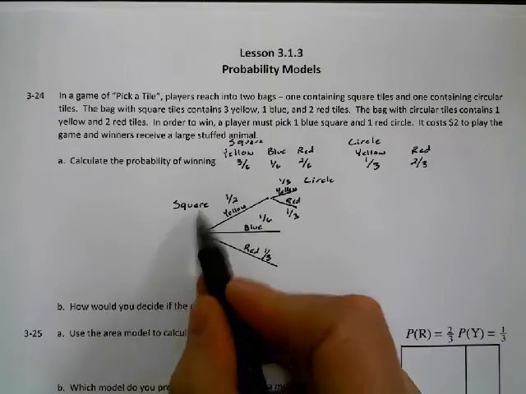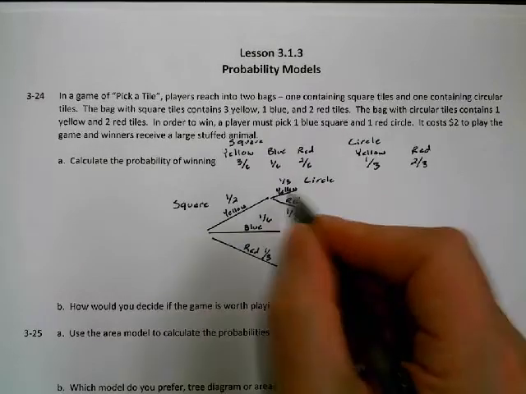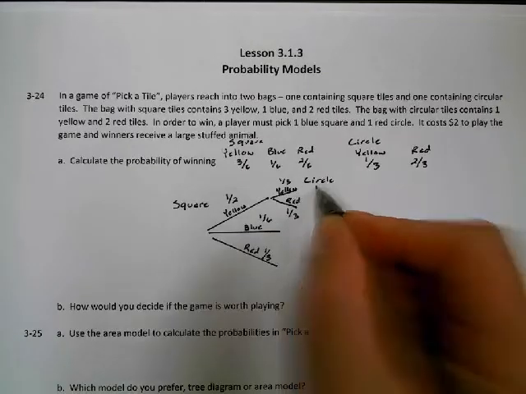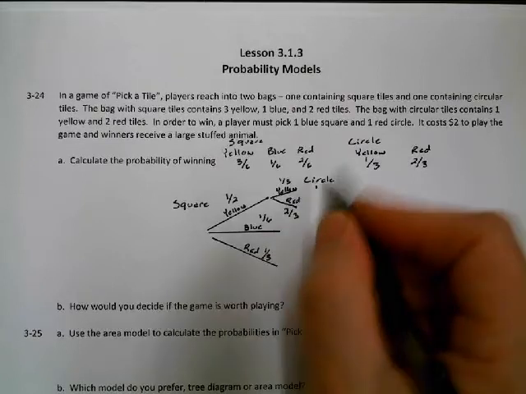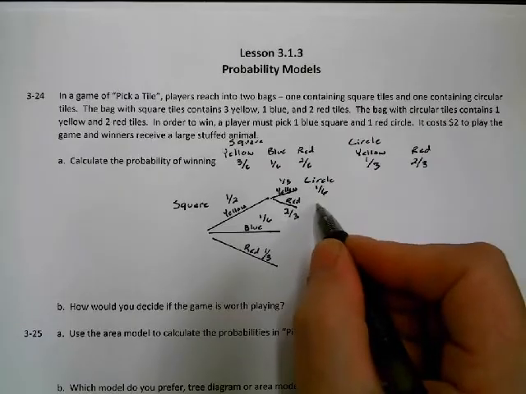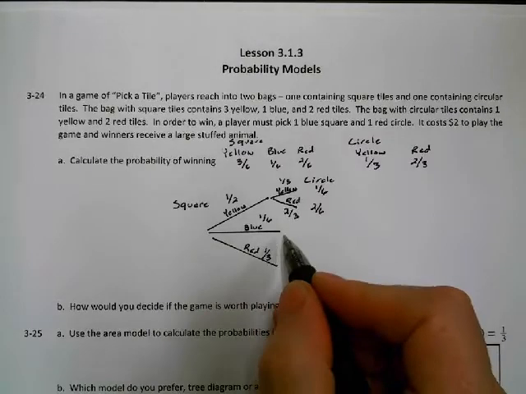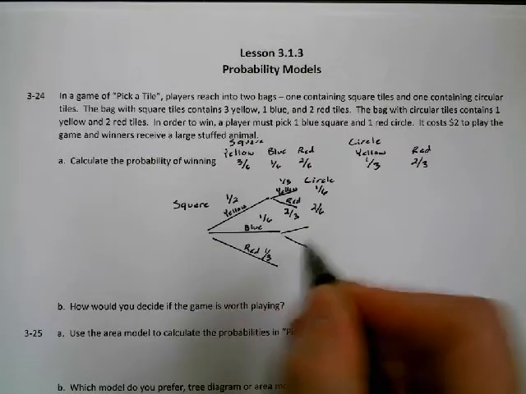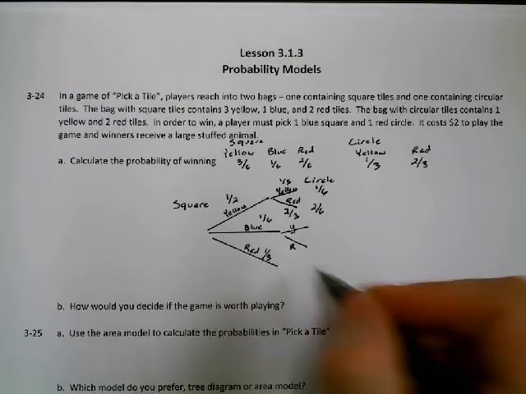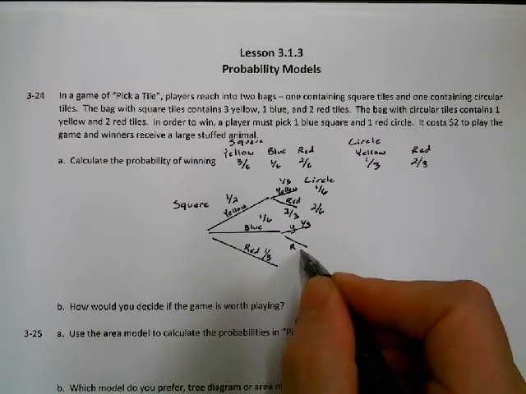So if I pulled a square that was yellow and then a circle that was yellow, the outcome for that one would be 1/2 times 1/3, which is 1/6. Wait a second. Oh, it's 2/3 for red. So this would be 1/6. 1/2 times 2/3 is 2/6, or 1/3. Now, if we do blue, we're running out of room. Let's just call this yellow or Y, and we'll call this one R. So Y and R, just so we have room here. So this is a 1/3 chance here, and this is a 2/3 chance.